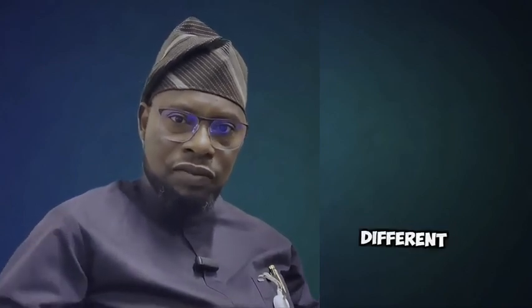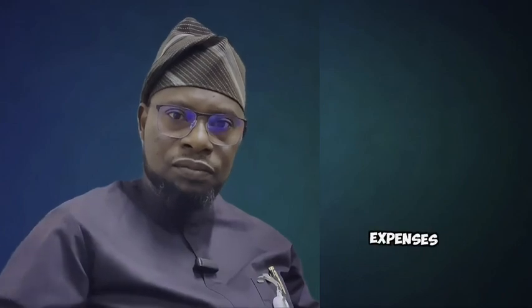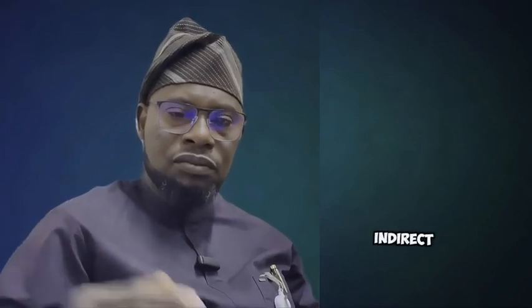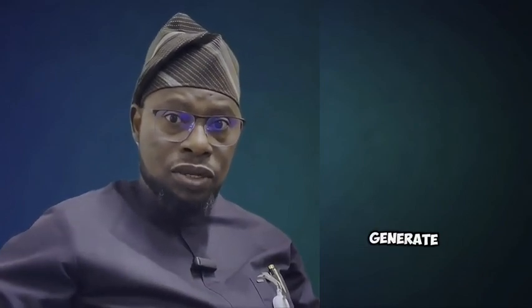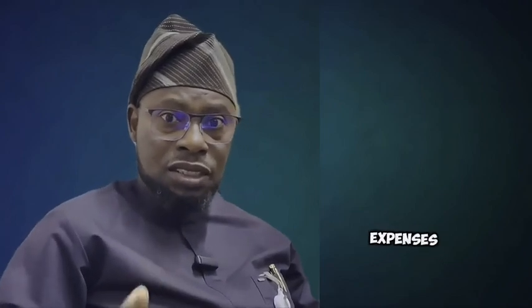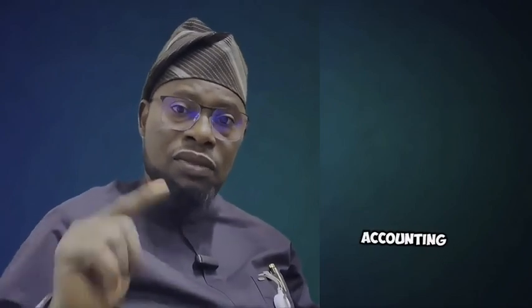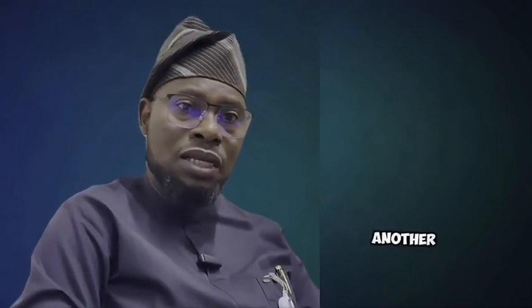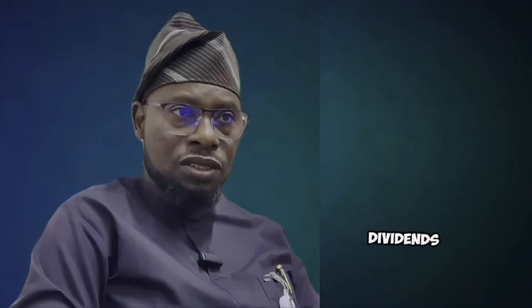All these are different classes of expenses. Some are direct, some are indirect, but they are all expenses, and they are costs that you incur in order to generate revenue. You need to know expenses if you want to understand accounting. How to understand accounting also, another term you need to know: dividends.